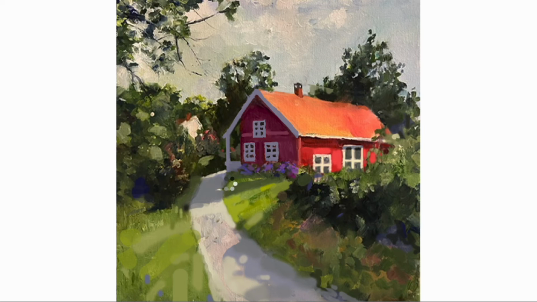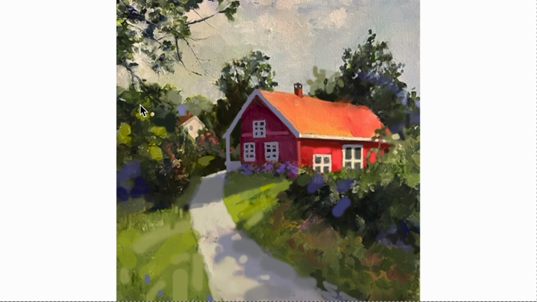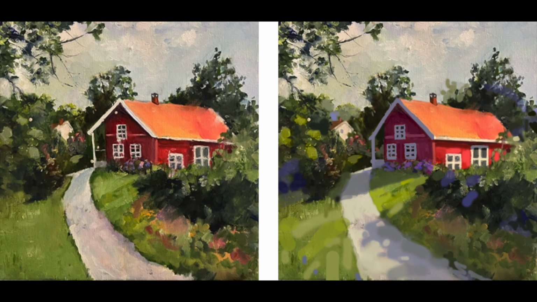Now I'm going to go ahead and put the cast shadow that goes there and the lighter colored far away foliage behind the back house, and add some more of the blue notes in the shadows, and there you have it. Here's the side-by-side comparison.